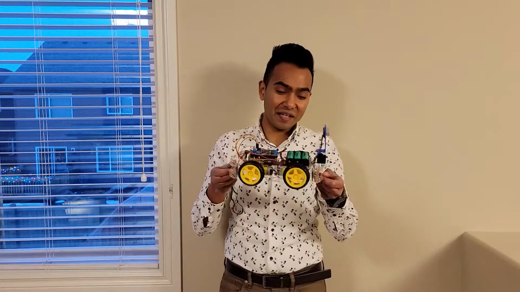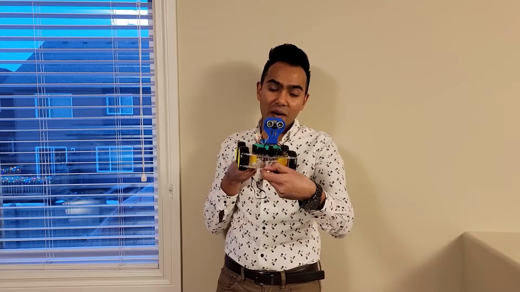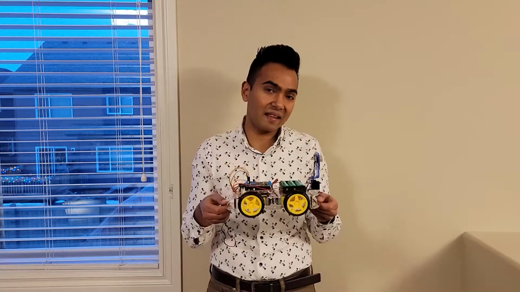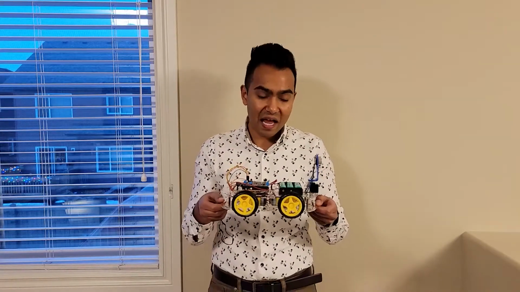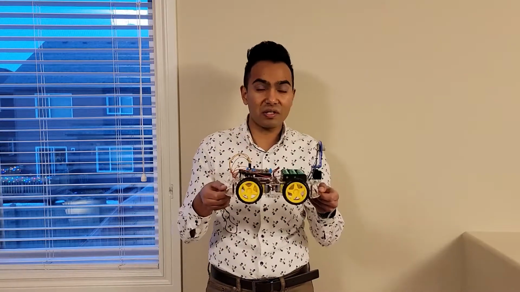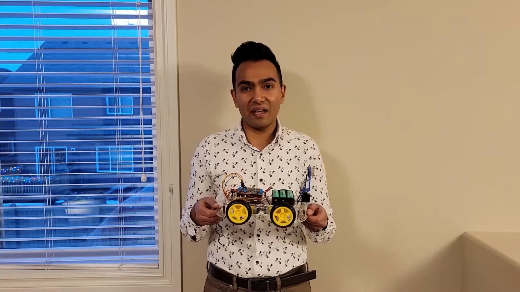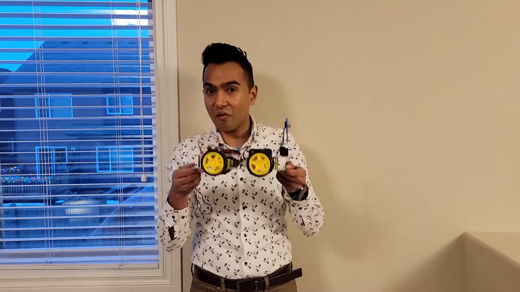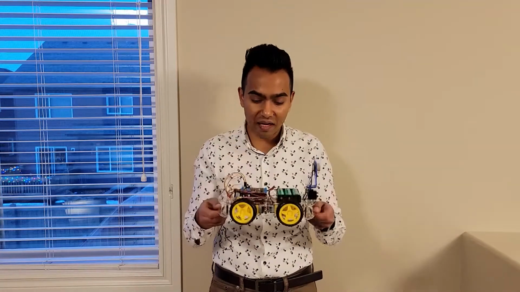So this is Sparky. It's an autonomous robotic car that uses an ultrasonic distance sensor to scan the environment around it and make locomotion decisions as to where to navigate and avoid obstacles in the process. Before I go into the demonstration of its functionality, I want to talk about some of the behaviors that I've coded into this little guy here.